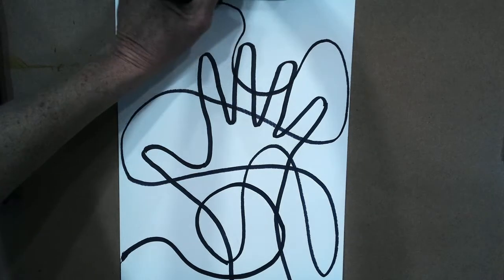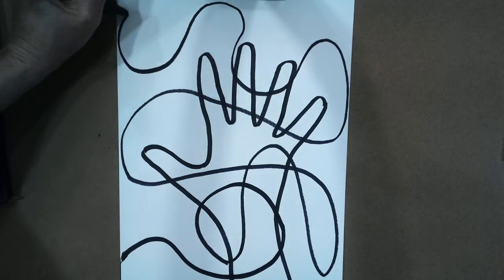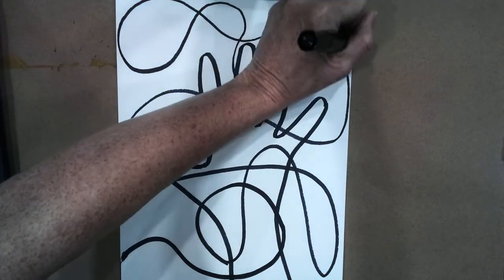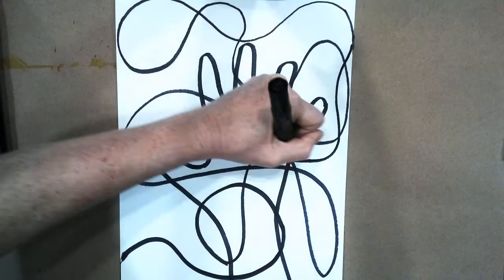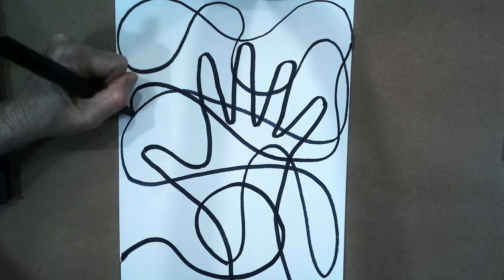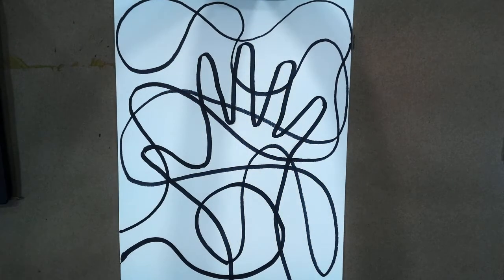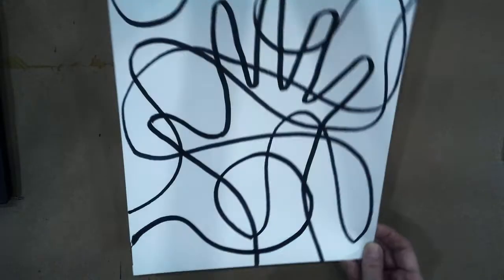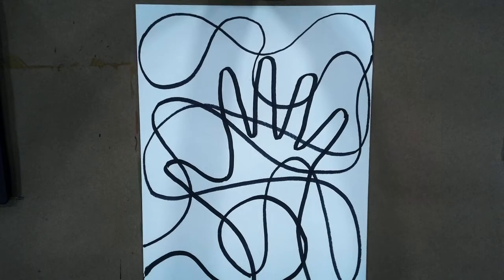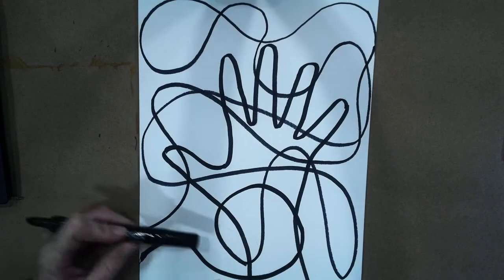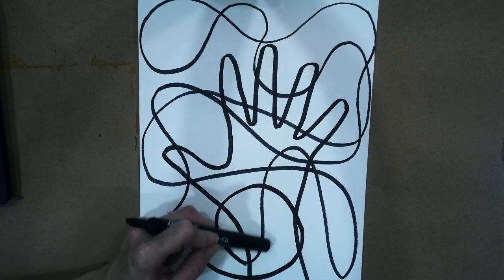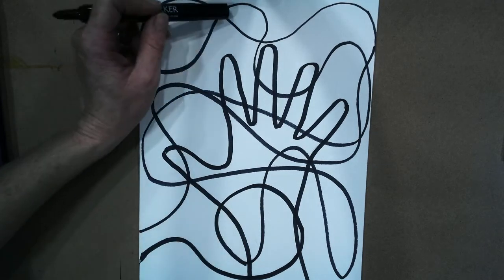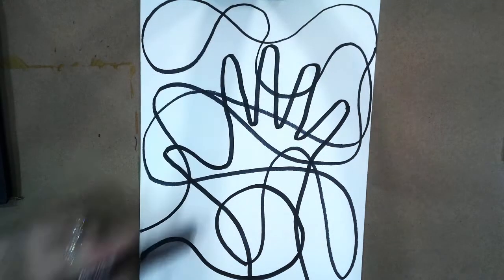And with this, I'm going to end up having some hopefully pretty interesting organic shapes. So I'm putting my curved line all over my paper. I now have tons of organic shapes. So look, here's a little organic shape. Here's one. None of these shapes have names. They are not geometric. They're organic.